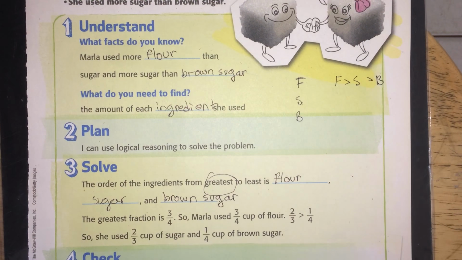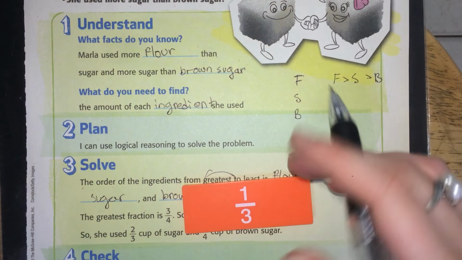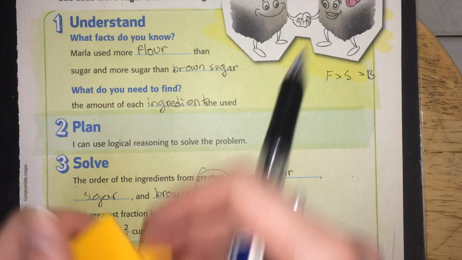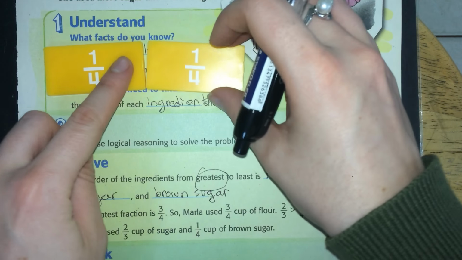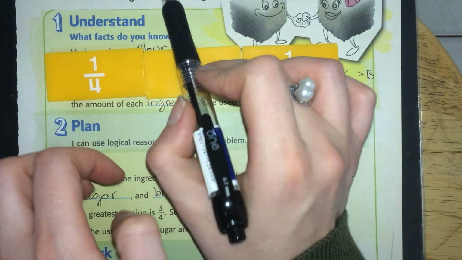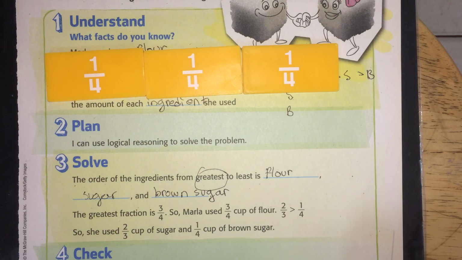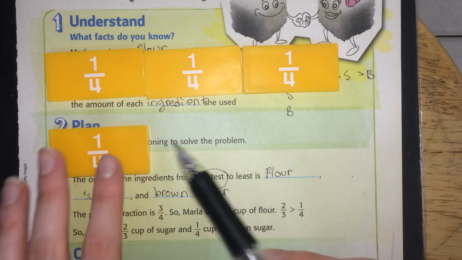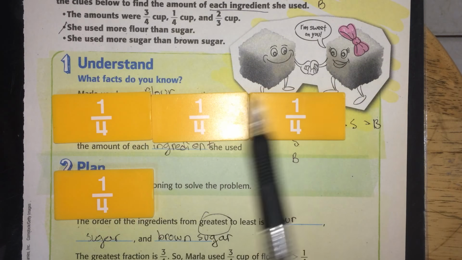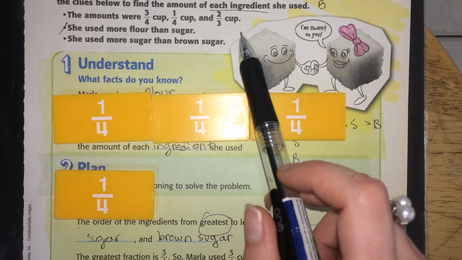So I'm going to use some models. So the first one was 3/4 cup. So 1, 2, 3. And then we had a 1/4 cup. Okay, 1/4 cup. Right? 3/4, 1, 2, 3. 1/4 and 2/3.